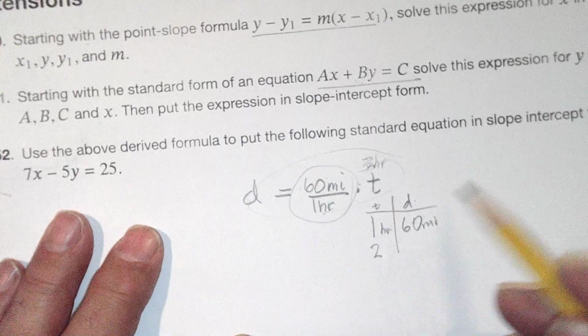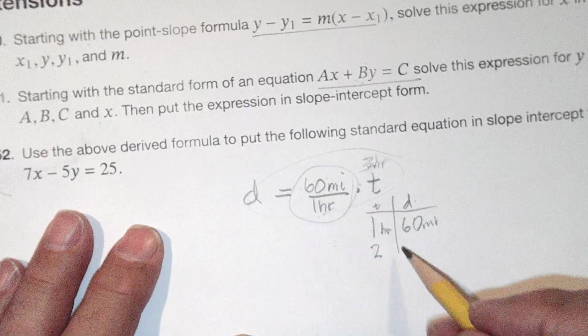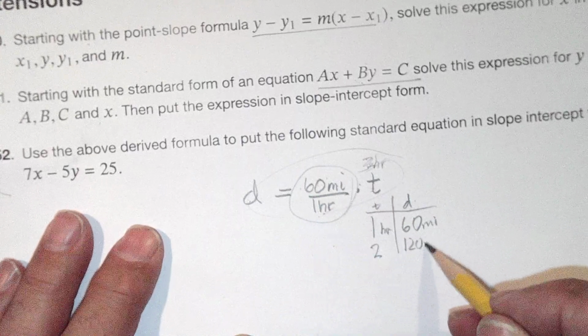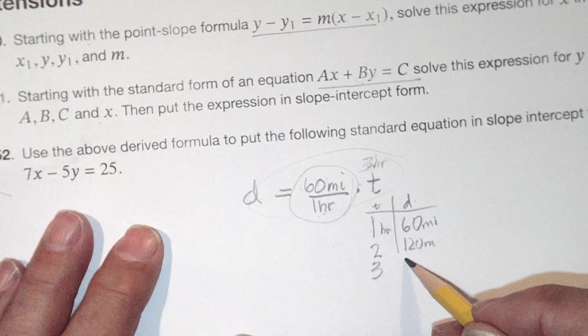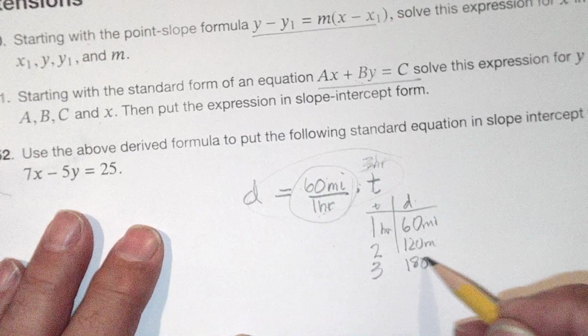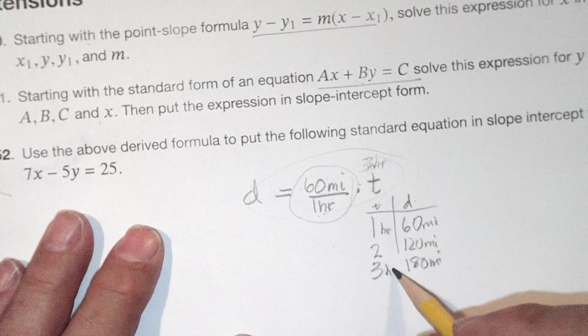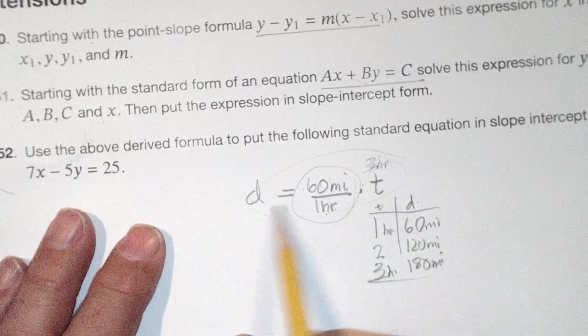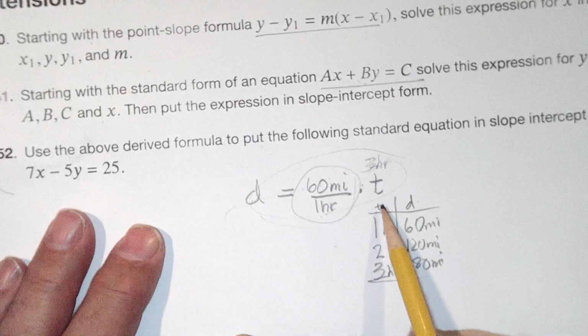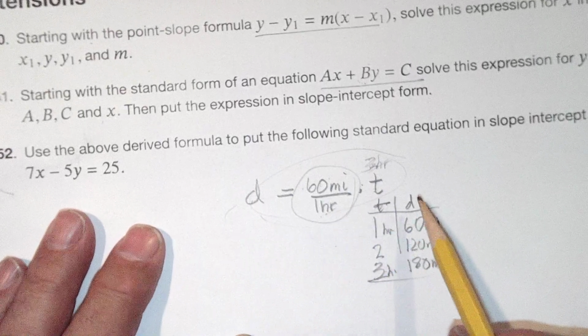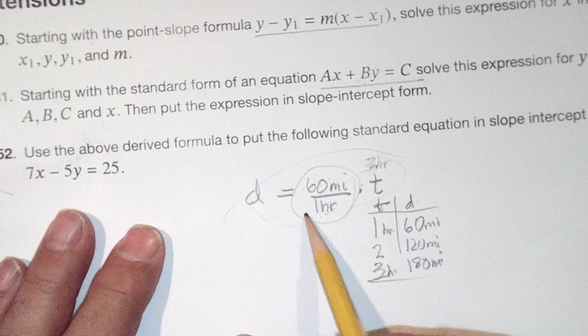If you go for 2 hours, 2 times the rate of change makes 120 miles. And 3 is 180 miles for 3 hours. Okay? So that's what an equation is telling you, how the time relates to the distance. And there's a rate of change that's involved.